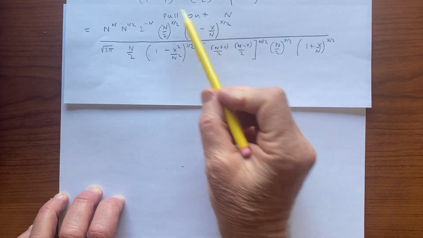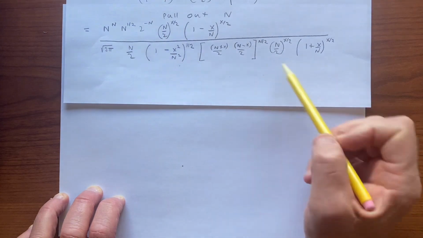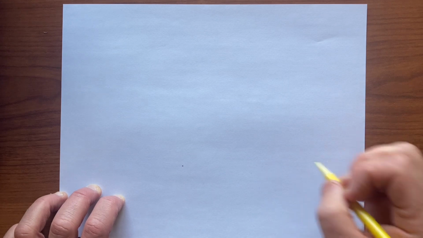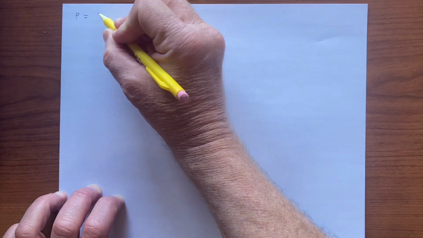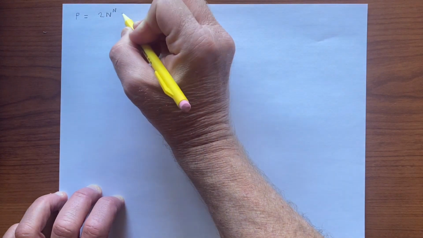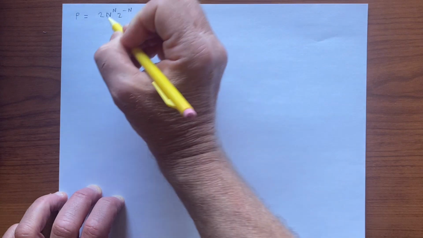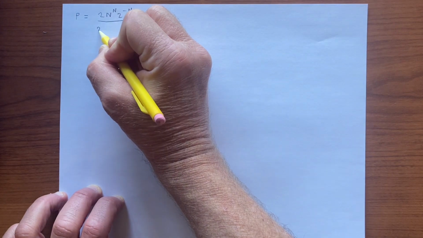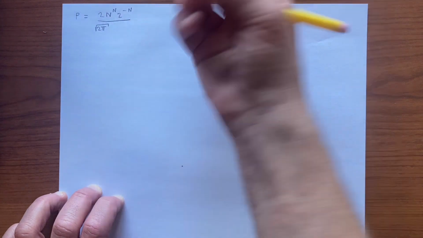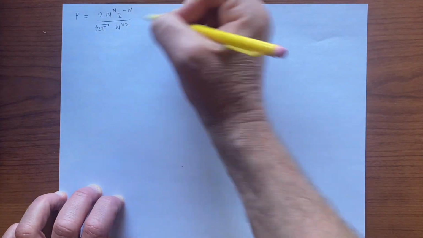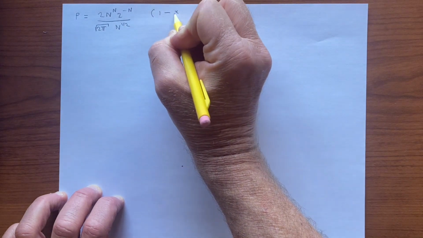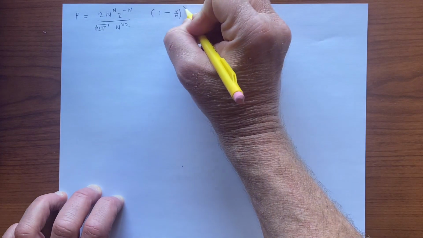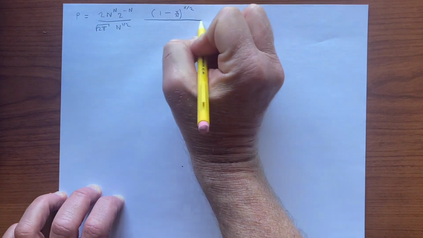Okay, so this is where we left off, and so we can start to cancel some terms. And this will take us to the probability being equal to 2n to the n, 2 to the minus n over... not that these terms are really that useful, but here we have what's left, 1 minus x over n to the x over 2.